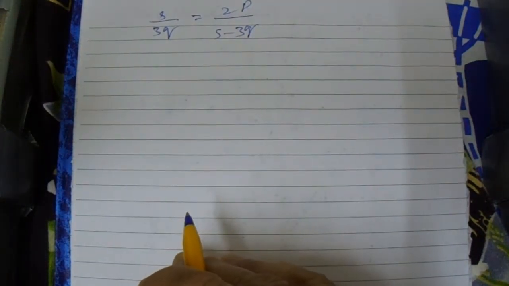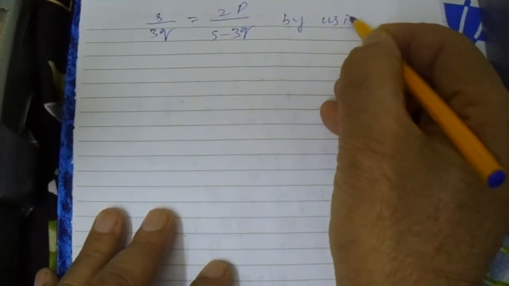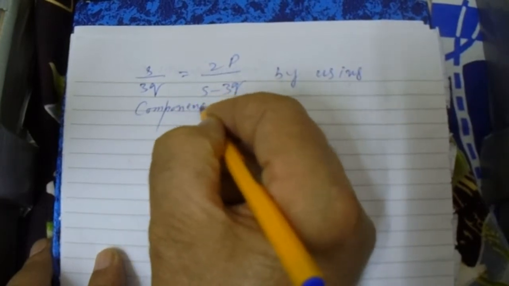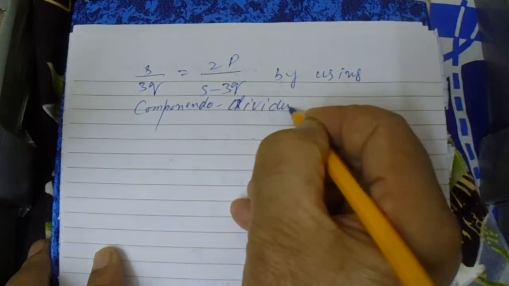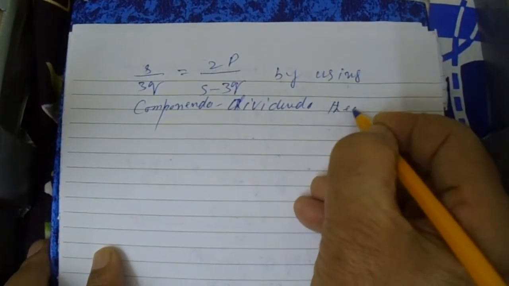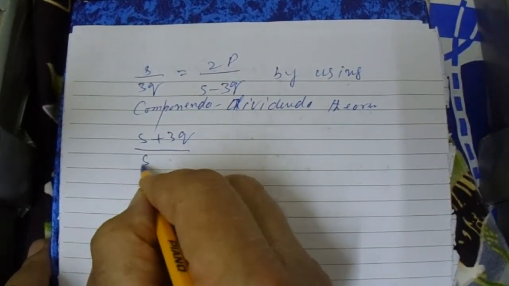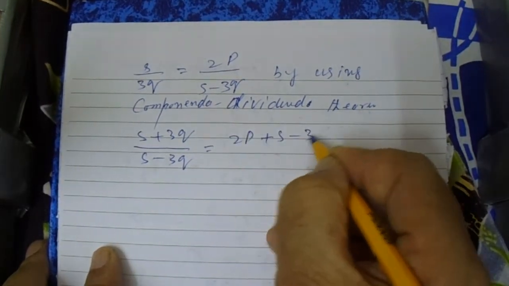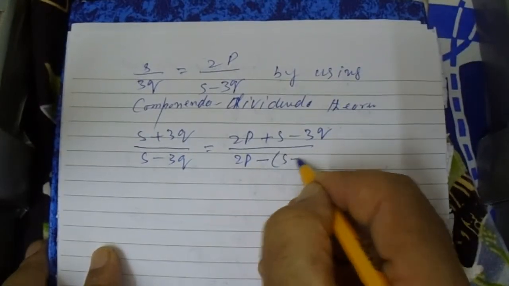And by using the componendo dividendo theorem, this, s plus 3q over s minus 3q is equal to 2p plus s minus 3q over 2p minus s minus 3q.